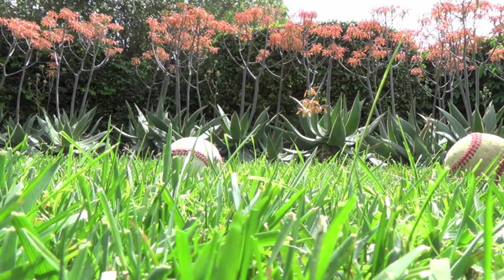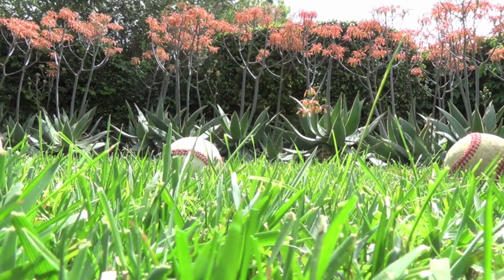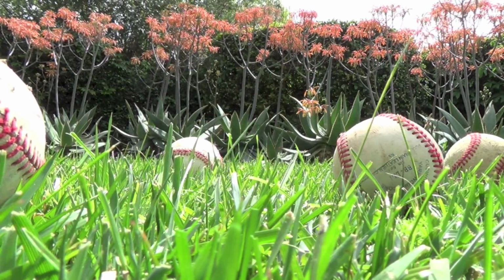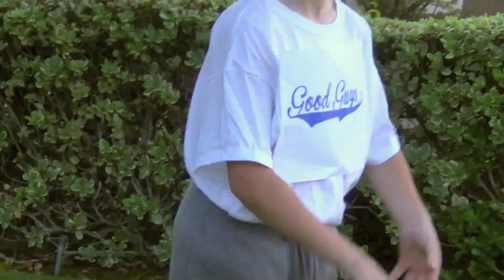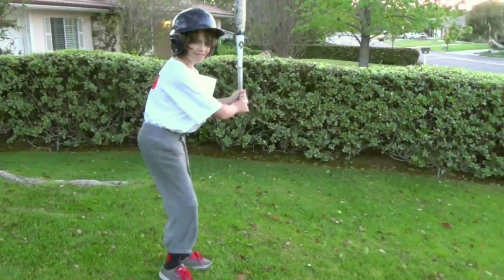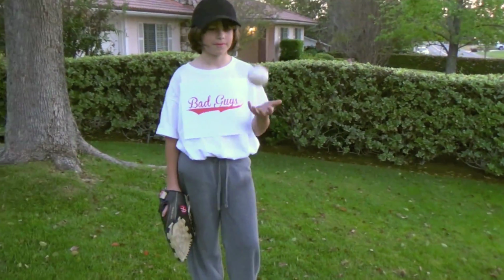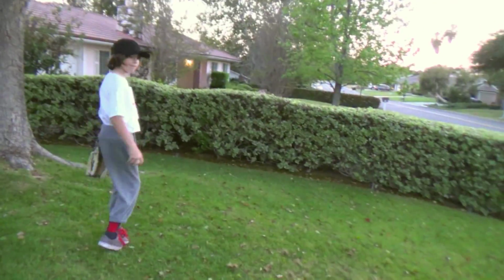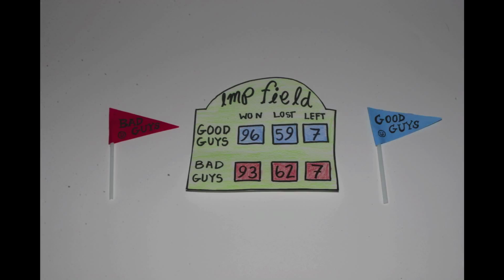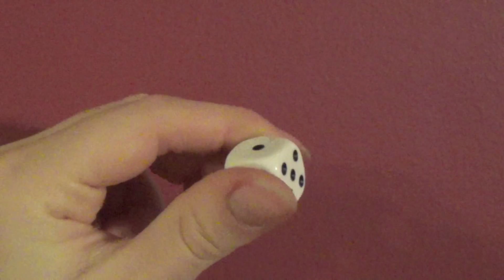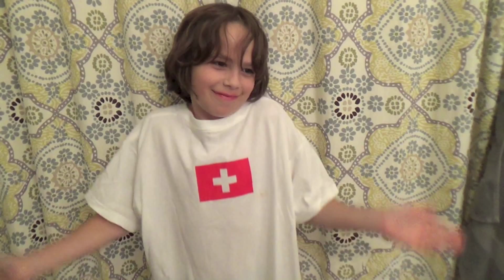It's almost the end of the baseball season, and it's a race for the pennant. Only 2 teams have a chance of winning the pennant: the good guys and the bad guys. Both teams have 7 games left, but the good guys have a 3-game lead. What is the probability that the good guys will win?